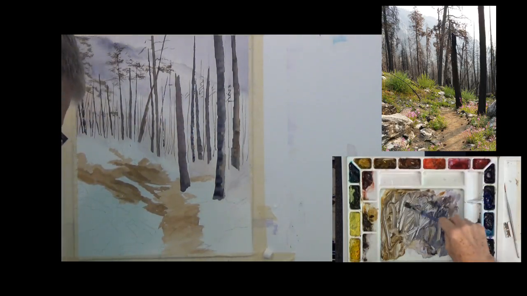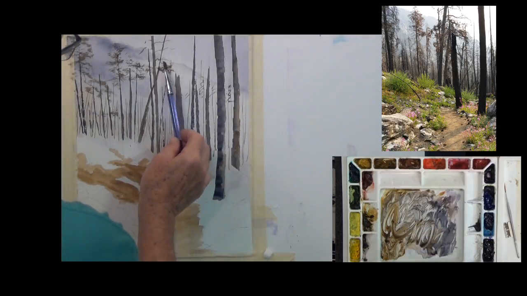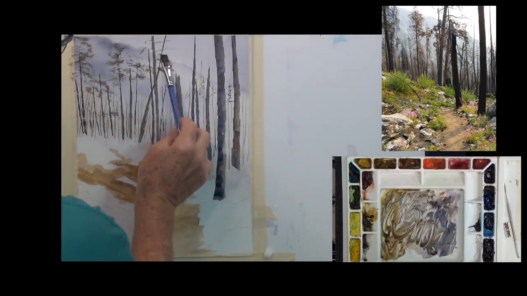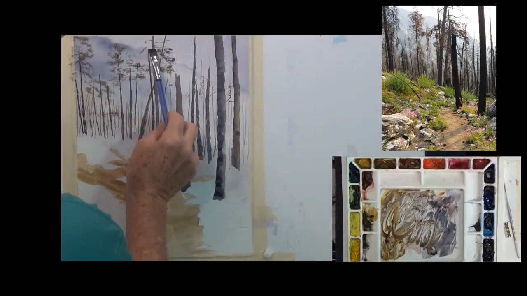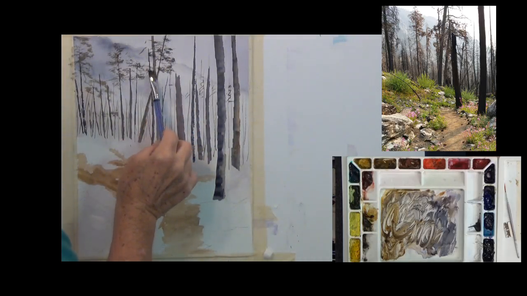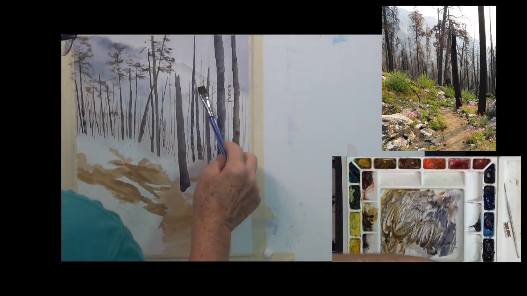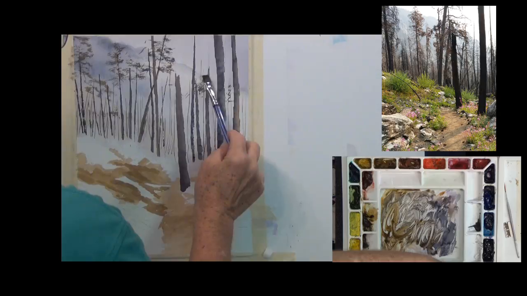Just a little more water. I'm getting too dry there, I think. Using these colors I got in my palette here and just sort of that type of stuff. Over here I got some more that I'm going to pop in.